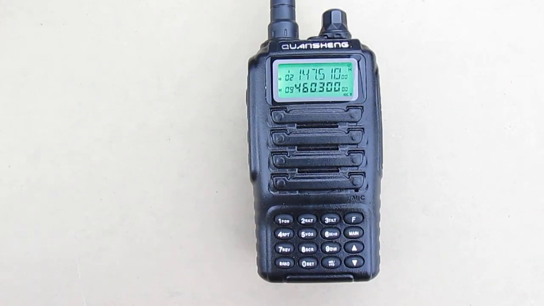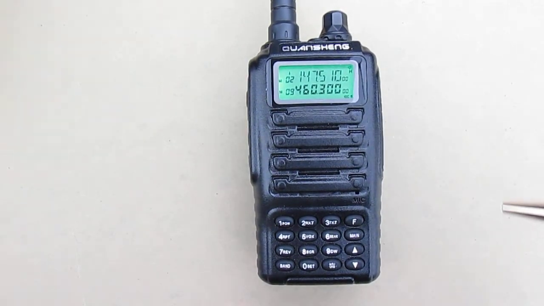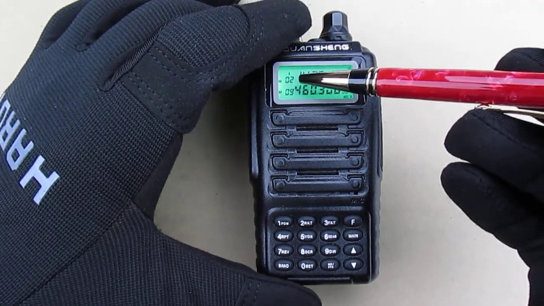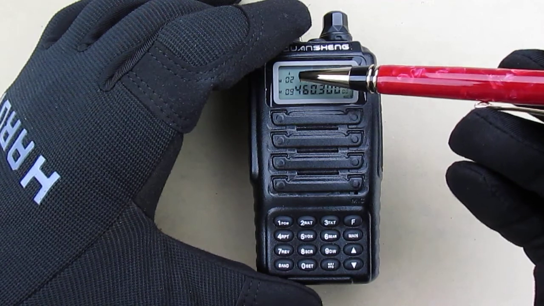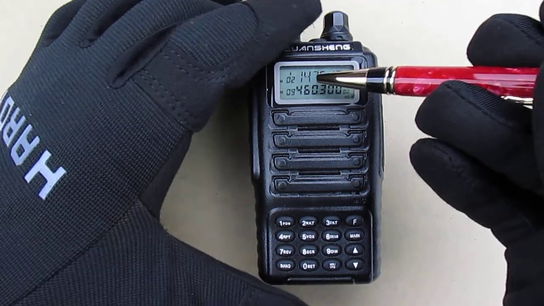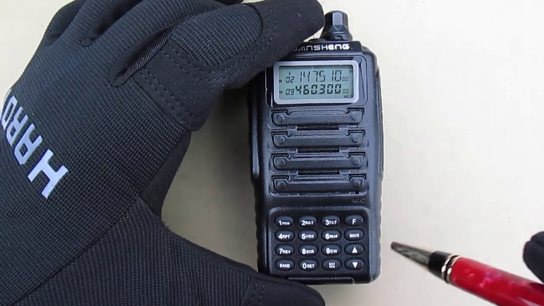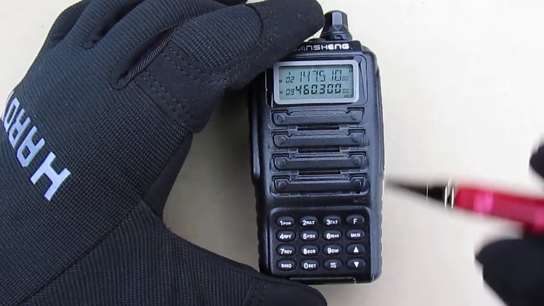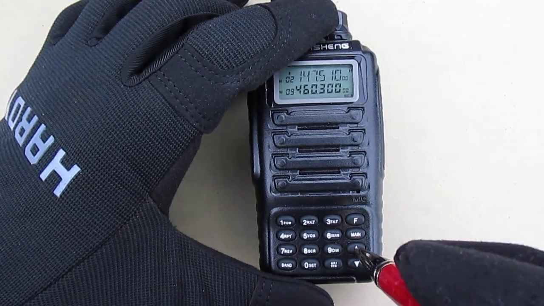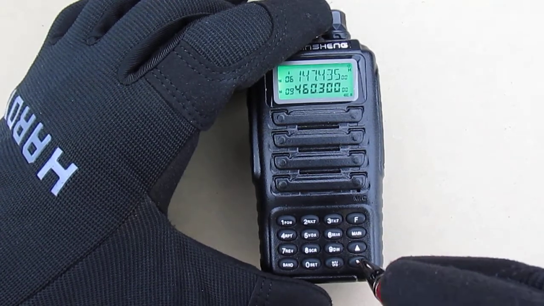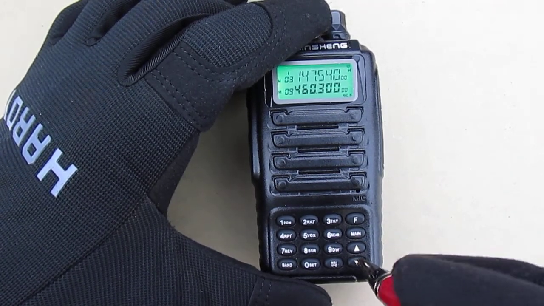totally changed, and it shows us from left to right that we're in memory mode with the M. It shows us what memory preset we have and then what that frequency on that preset channel is. So we're on channel 2. Now to move between those channels, or those frequencies or presets, we hit the up arrow or down arrow, and we can cycle through our presets.